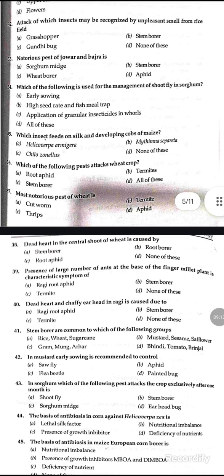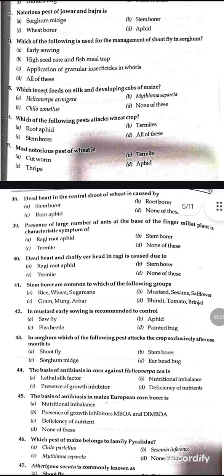Dead heart in the central shoot of wheat is caused by 38.1. So it is stem borer. Presence of large number of ants at the base of finger millet plant is a characteristic symptom of ragi root aphid. 39A. Presence of large number of ants, when you see a lot of ants at the base of the finger millet plant, so this is a characteristic of root aphid.